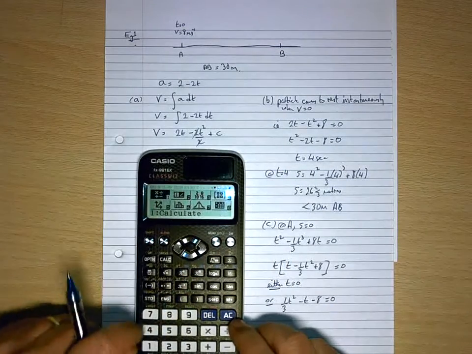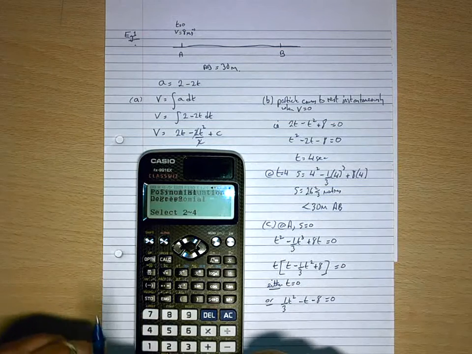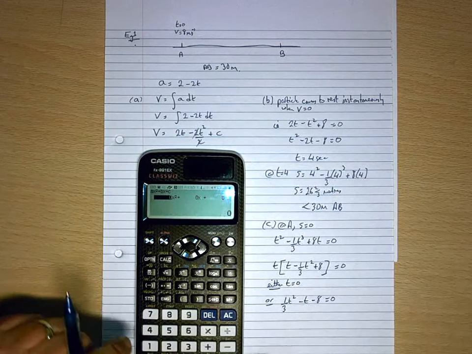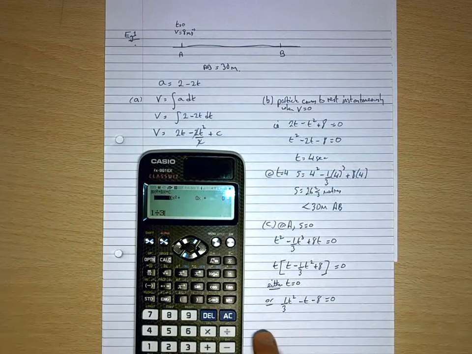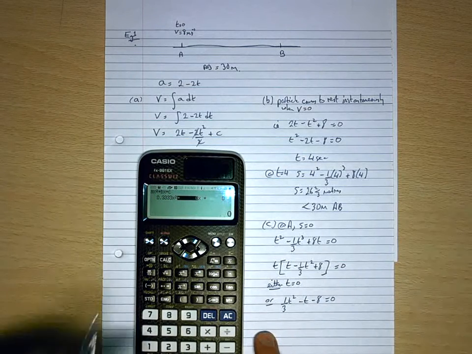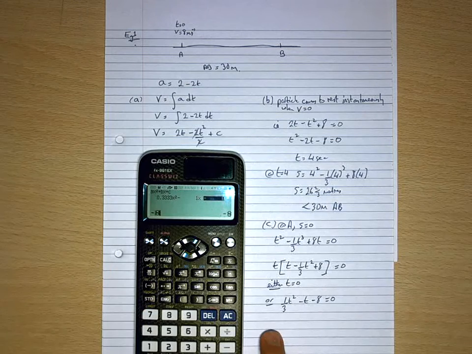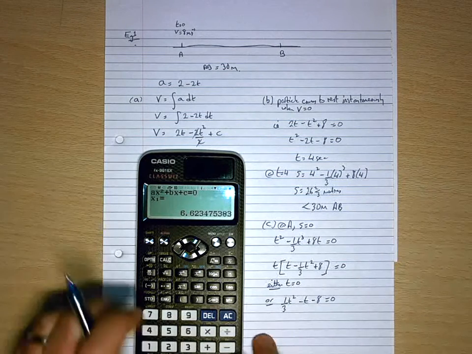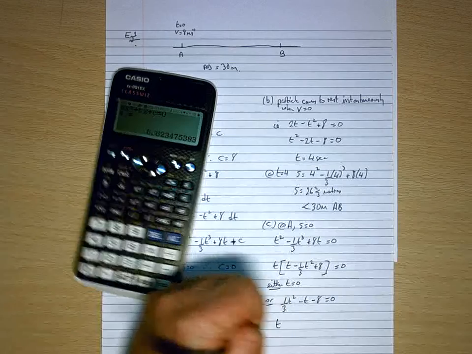Put that into my equation solver. So the first coefficient is 1 divided by 3, the second is -1 and -8. The first value of T is 6.623 and so on, which is positive, so that's possible.